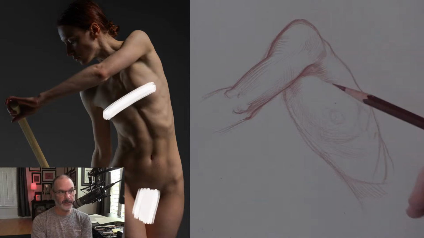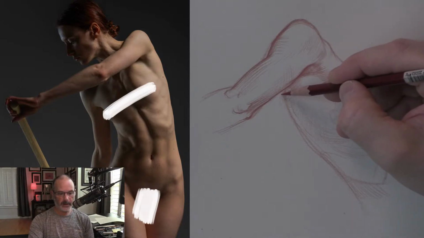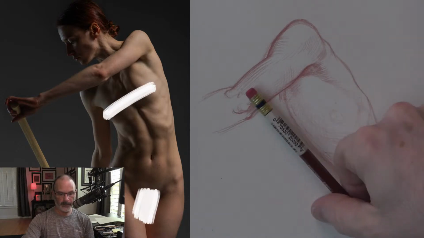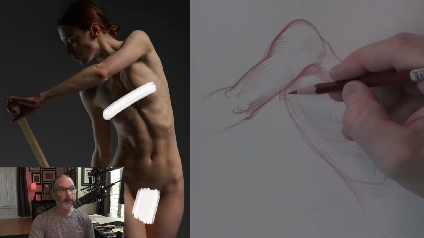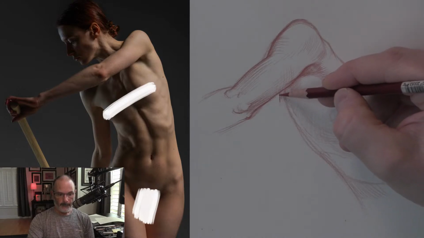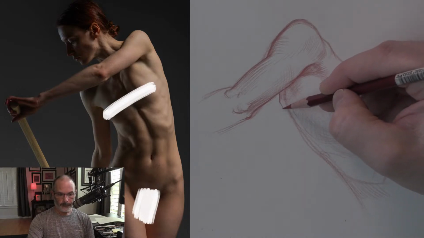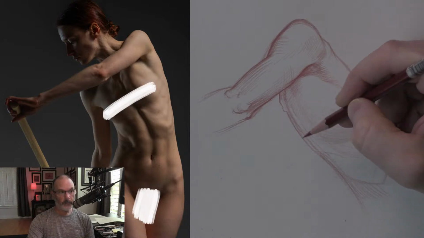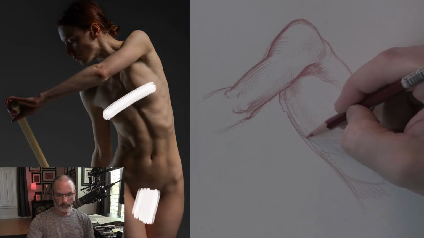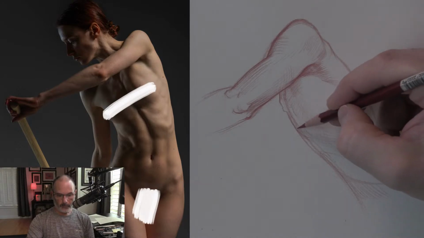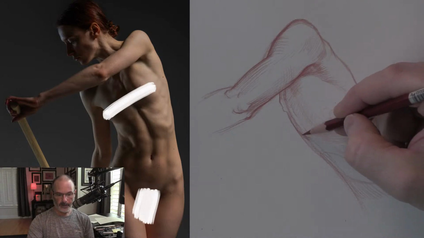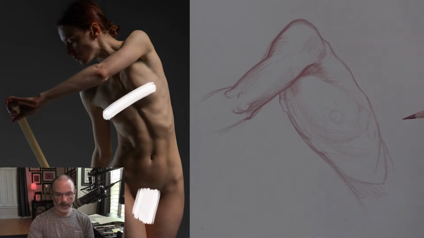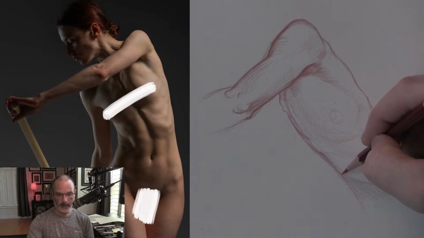Okay, let's keep pushing this. So I'm going to move the center line over. Yeah, because there's more of a tilt. Curve in. This is all shadow. Trying to figure out this width.